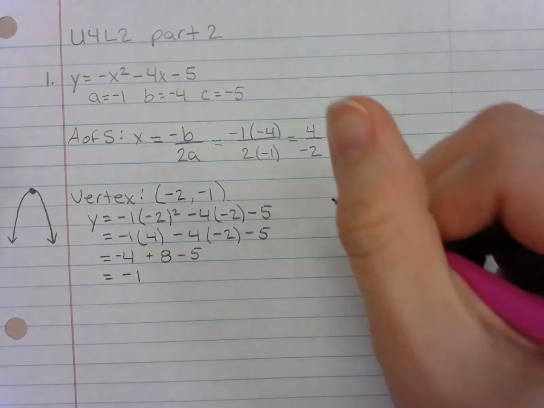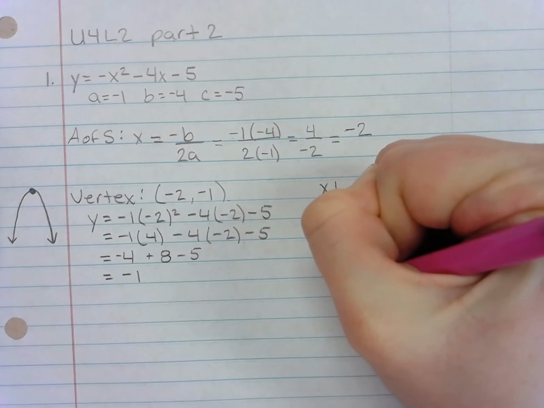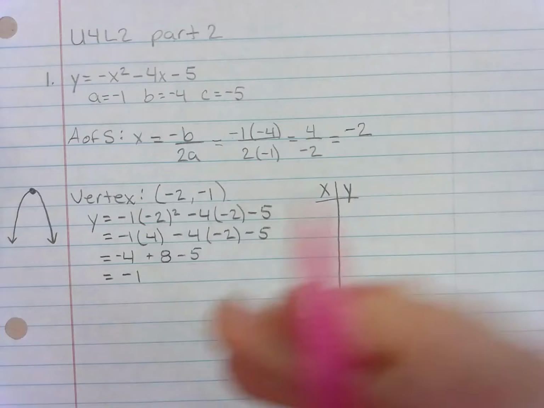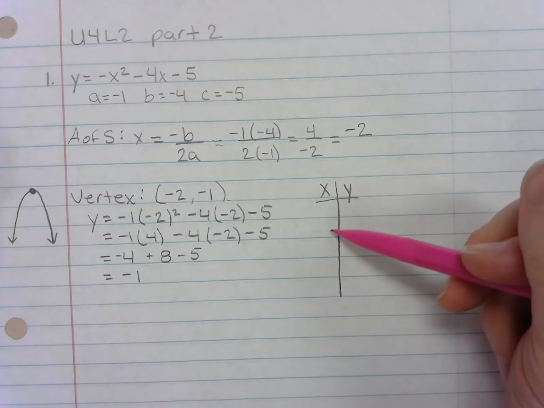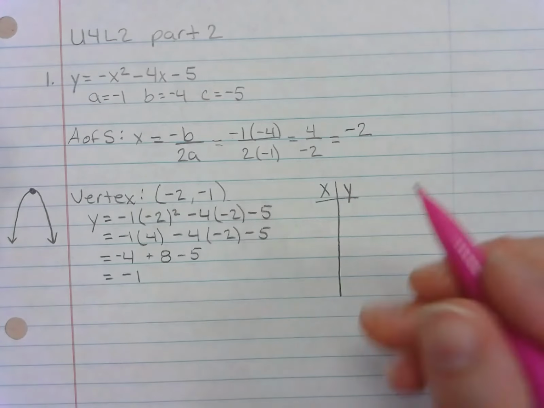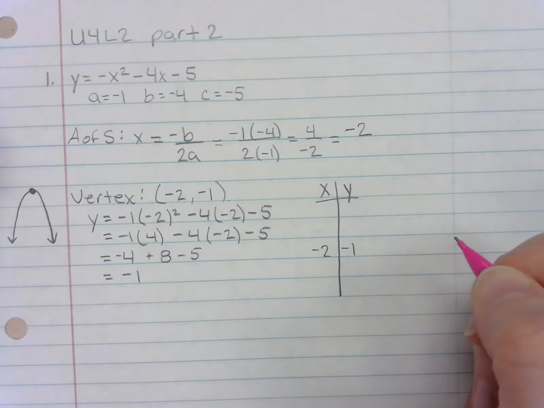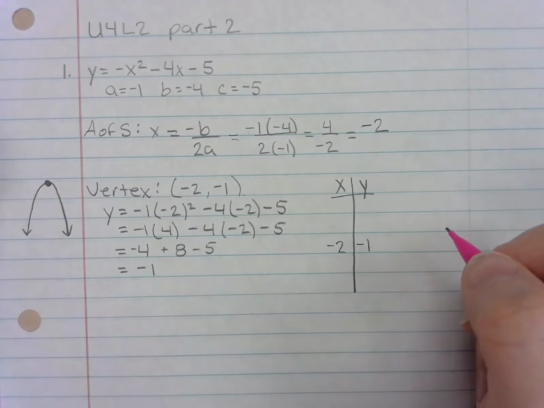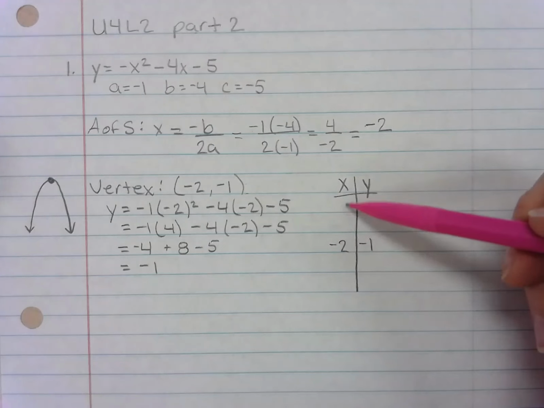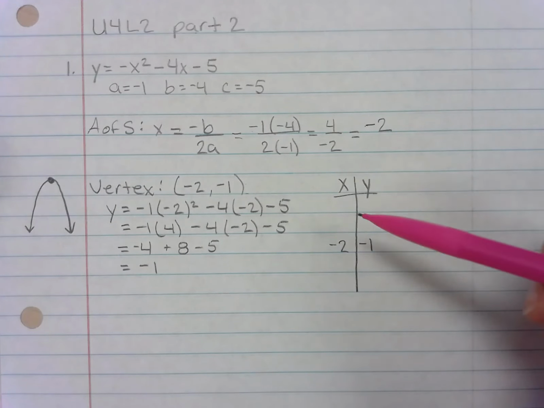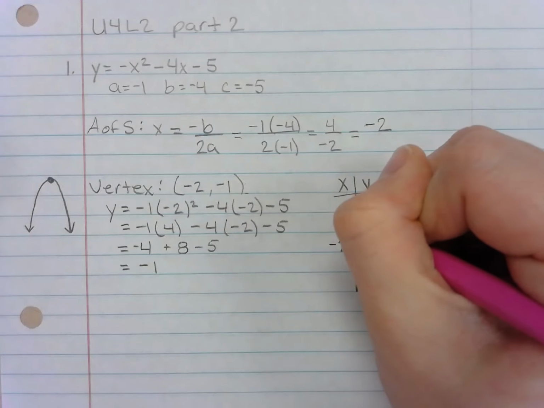So we're going to make a table of values, and we're going to put the vertex in the center of that table, leaving enough room for 5 ordered pairs, and the vertex will go in the center of that. Because just like the vertex is in the center of the parabola, putting that in the center of the table will help us get 2 to the left and 2 to the right. So pick 2 values less than and greater than your x value.